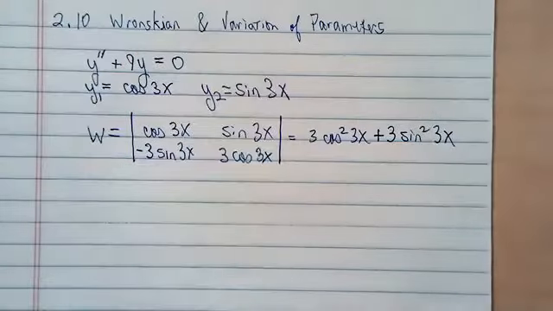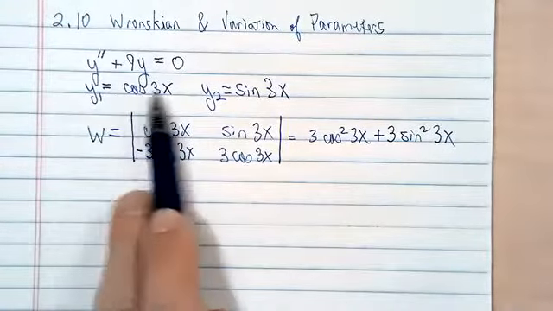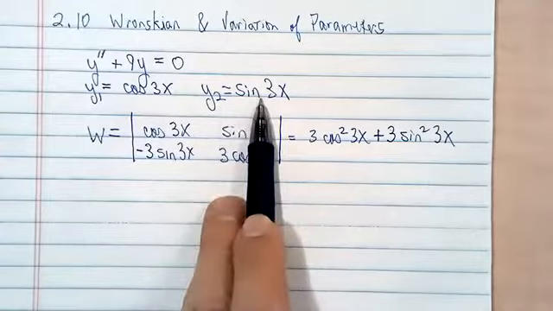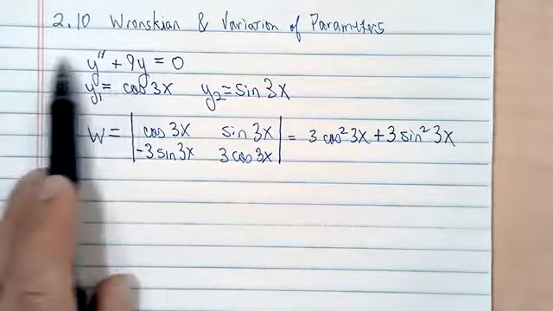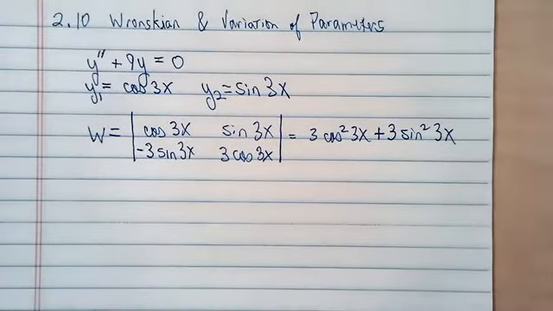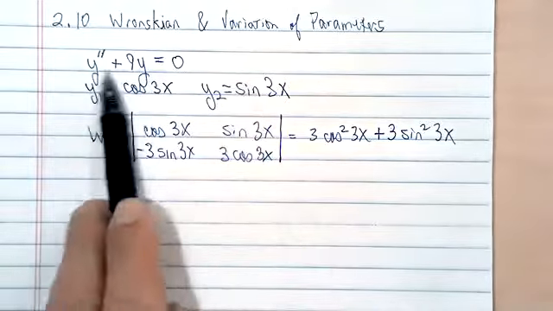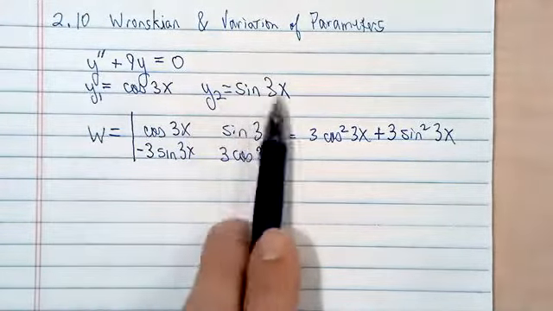Now the claim is that if you're on any interval where these two functions are defined, and you're starting with an equation that has continuous coefficients, then this Wronskian is always zero or never zero on that interval. And the interval here might as well be the whole real line. These are both defined on the whole real line.